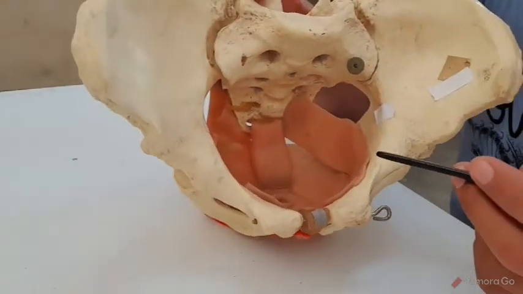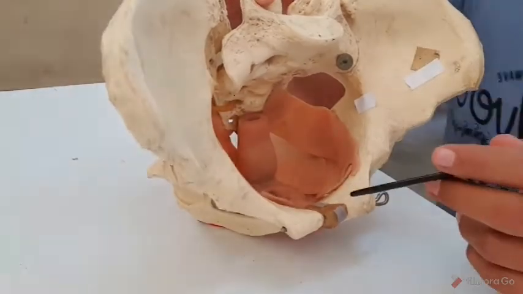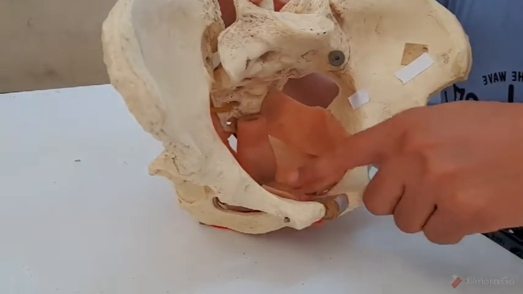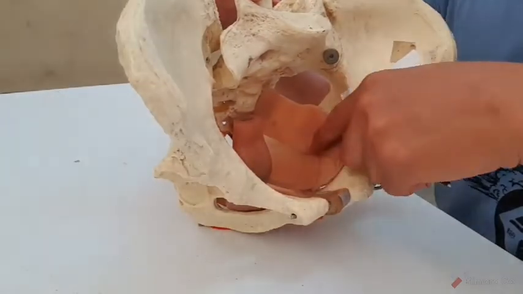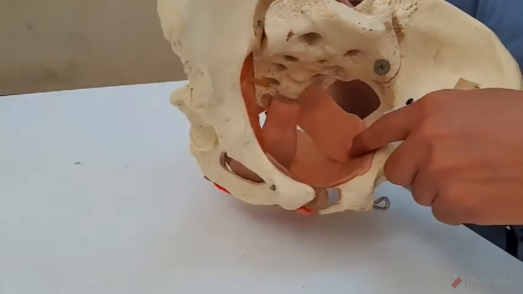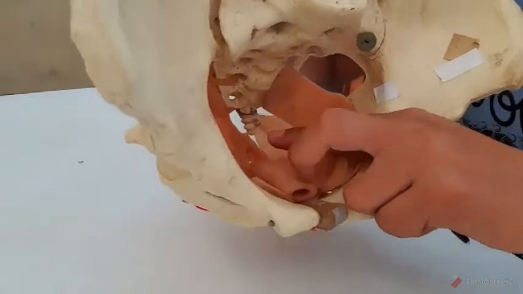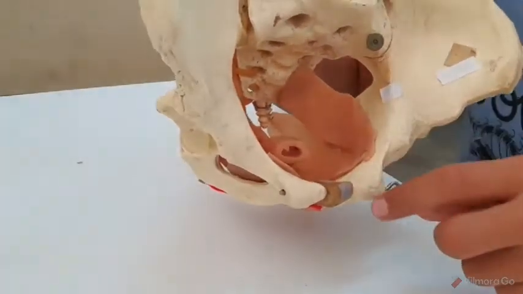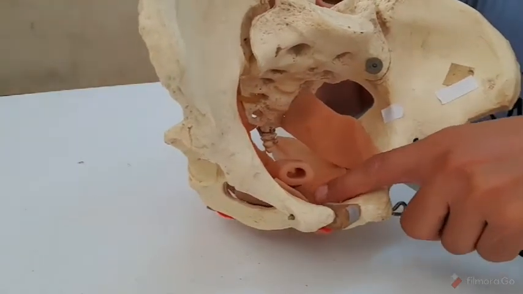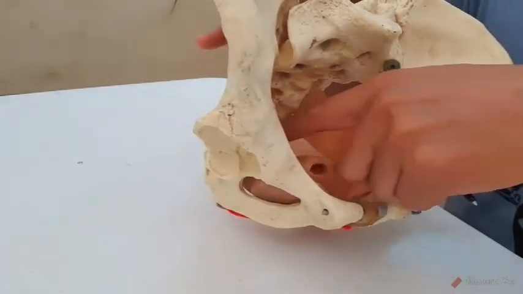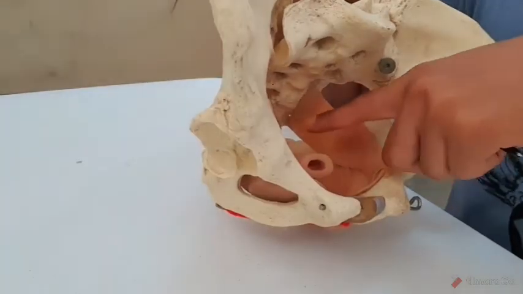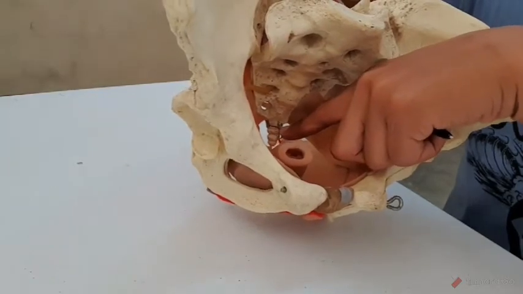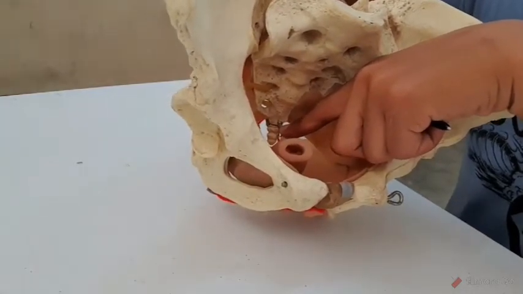The mid pelvis is measured from the lower border of the symphysis pubis going into the two ischial spines, and connecting posteriorly to the lower border of the sacrum.